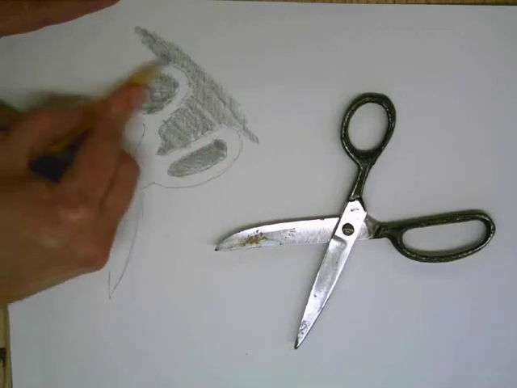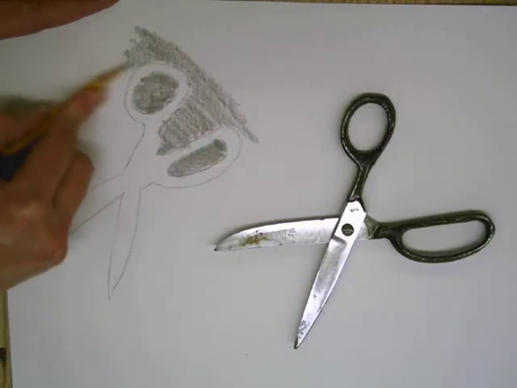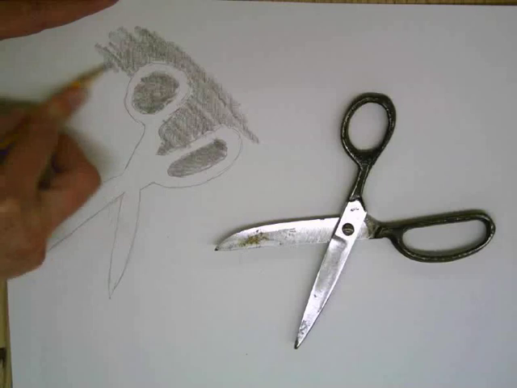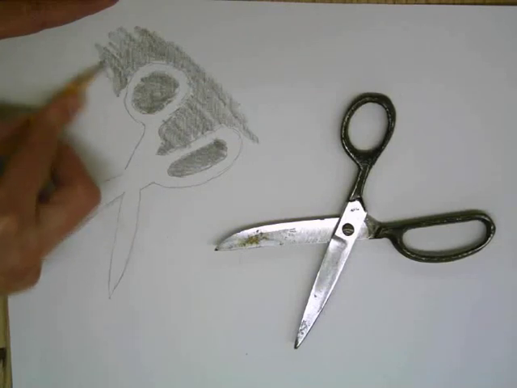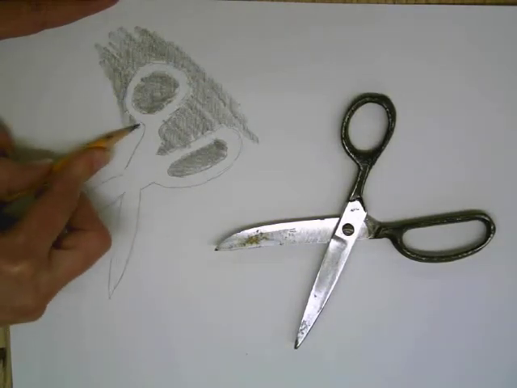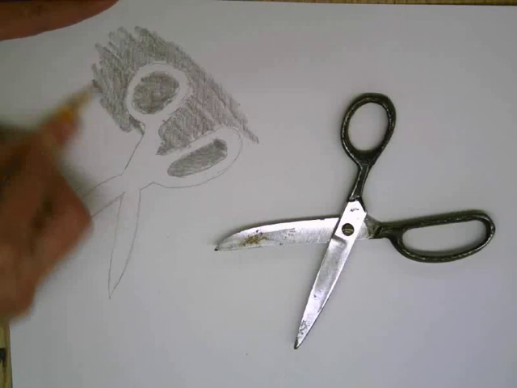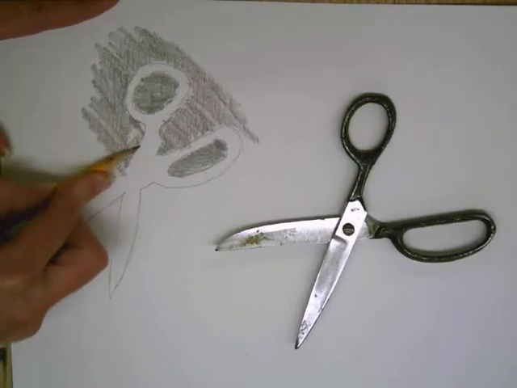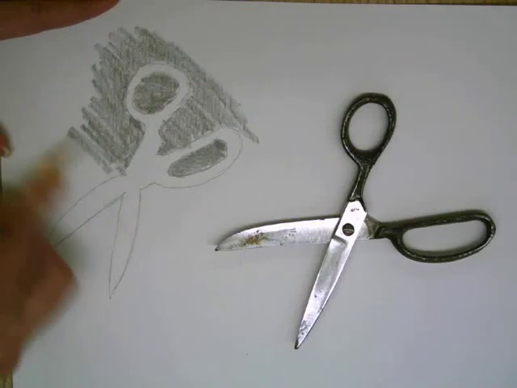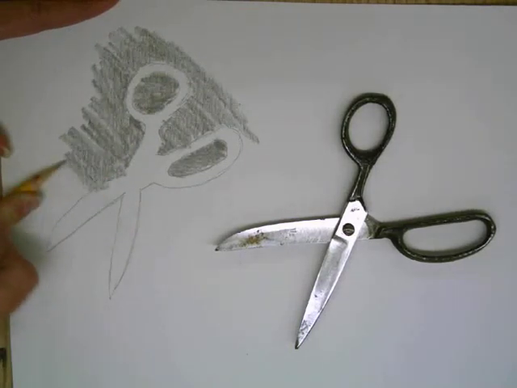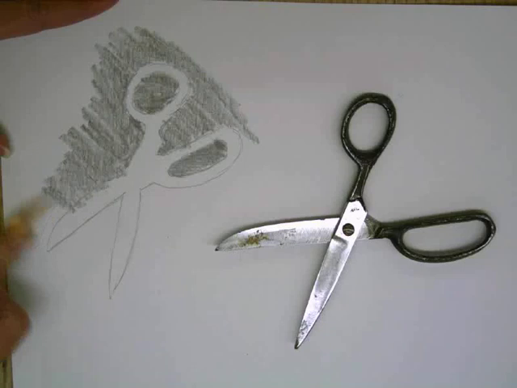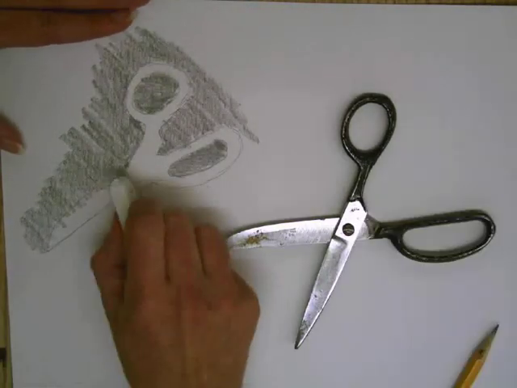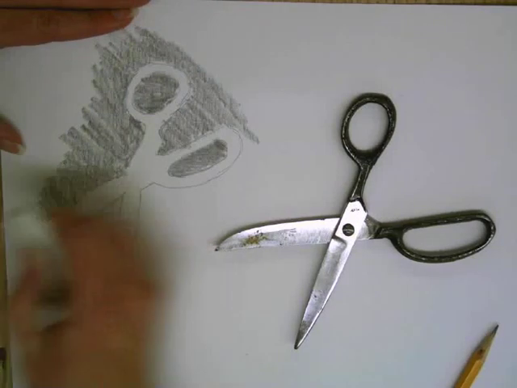But right now I'm just going to shade part of it because I want to use my paper for something else, for another demo on negative space versus positive space. So I'm just going to quickly shade this in. It's not going to be that great, but it gets you the idea of what the negative space would look like. And I'm being very sloppy with this. Bring those edges up a little bit.